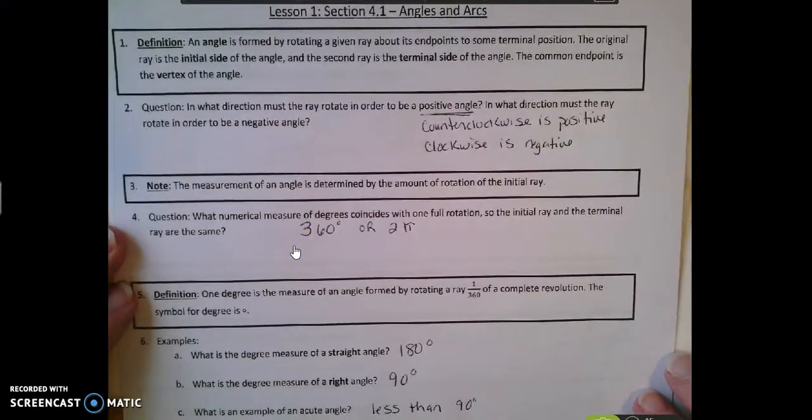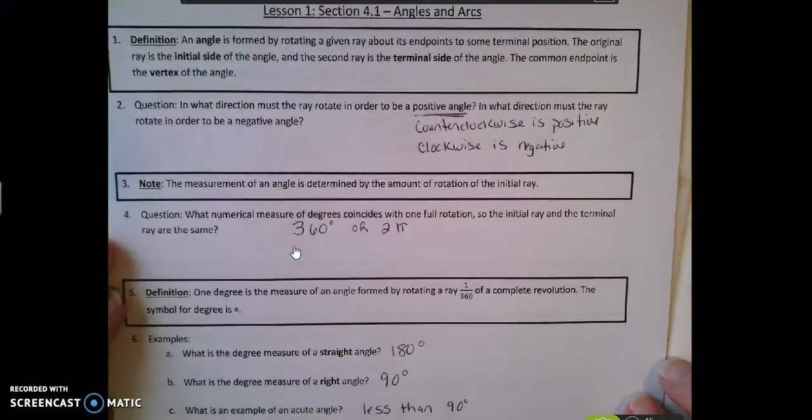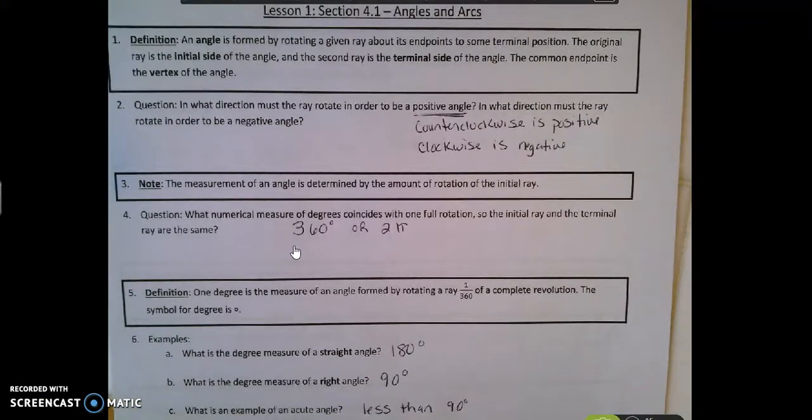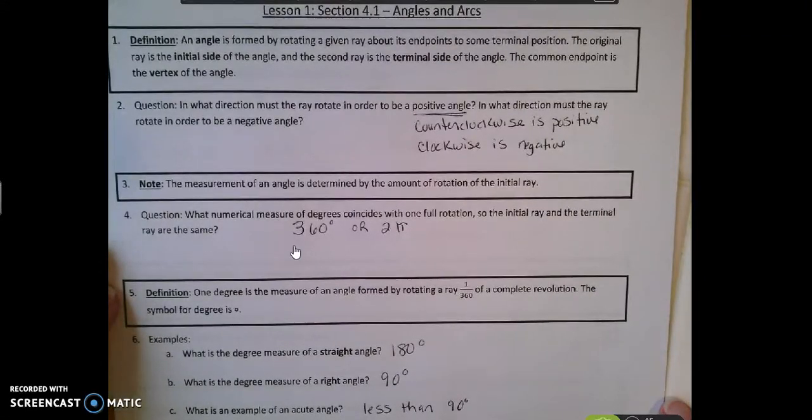Okay, so we're going to be looking at the notes for section 4.1. This is our first section, and it's dealing with converting angles and arcs and things like that into radian measures. Most of the information that we're going to be using this semester is on radians.